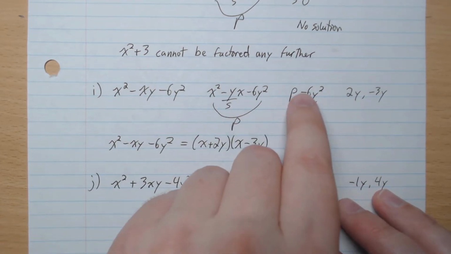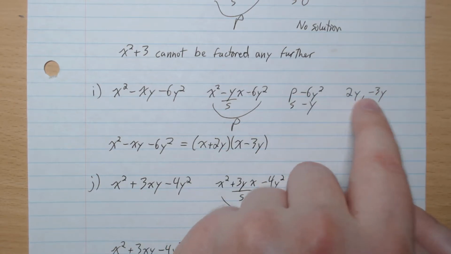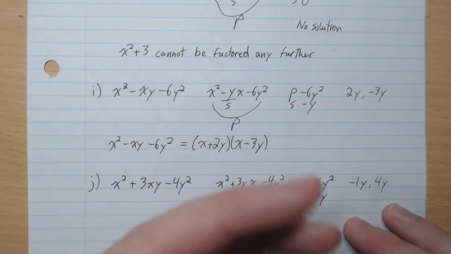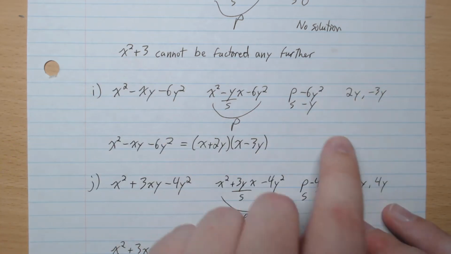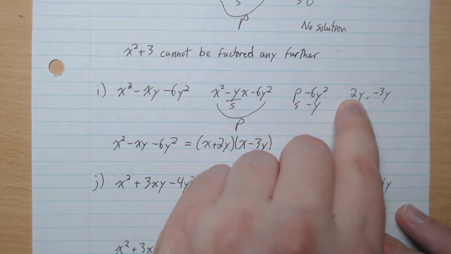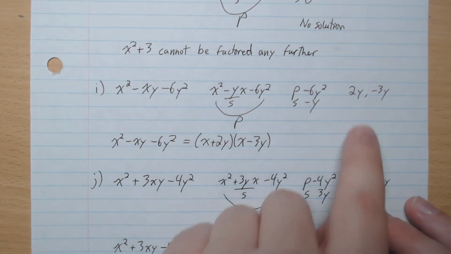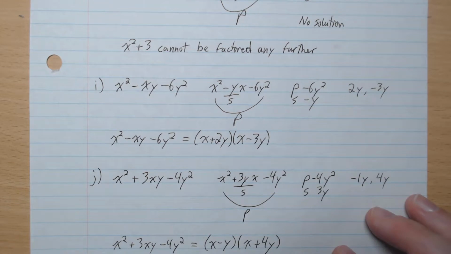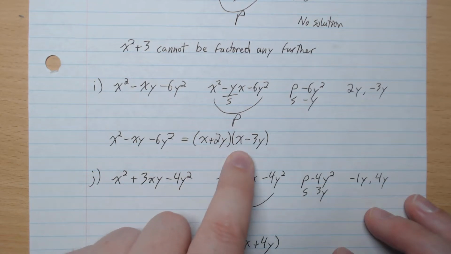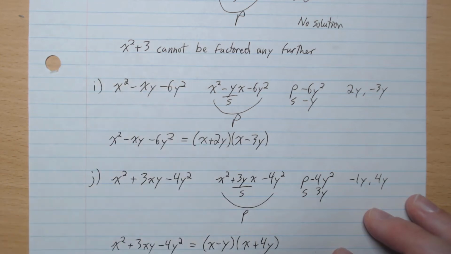So now we want a product of negative 6y squared. So to get y squared, we know it has to be y times y. That's the first part. And then now we say, okay, what about the number 6? Could be 1 and 6, 2 or 3. And we're going with 2 and 3 because we want the add up of the numbers to be 1. Right? So negative 3y plus 2y gives negative 1y, like that. And so we found the two numbers that go in there, for our product here, our factor. So we're having x plus 2y times x minus 3y, like that. And if you check your answer, you will get this polynomial.